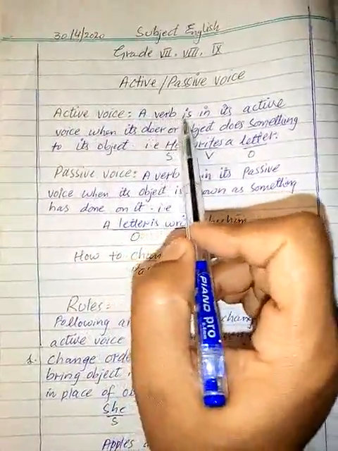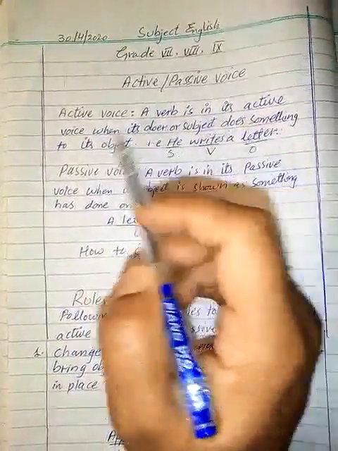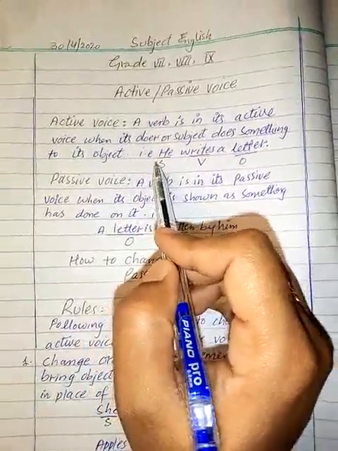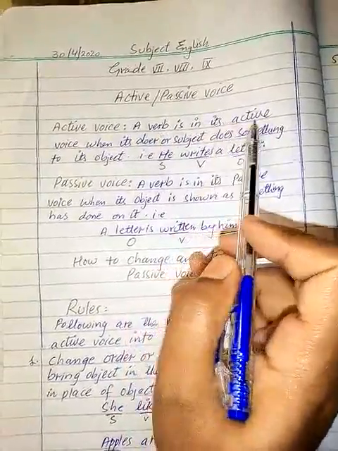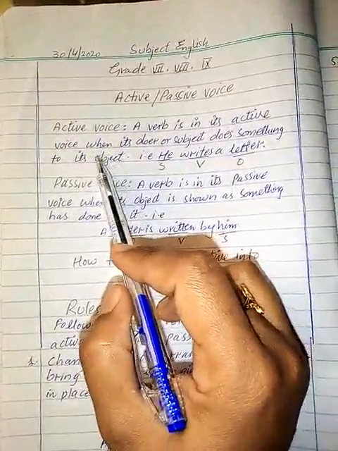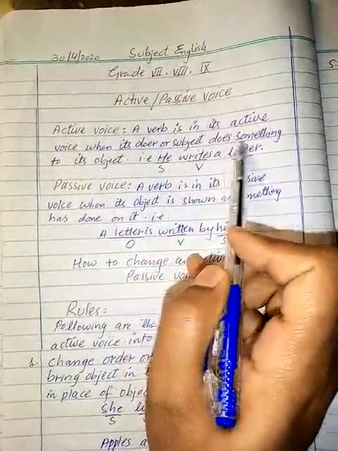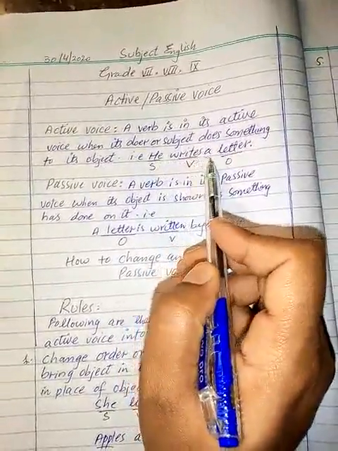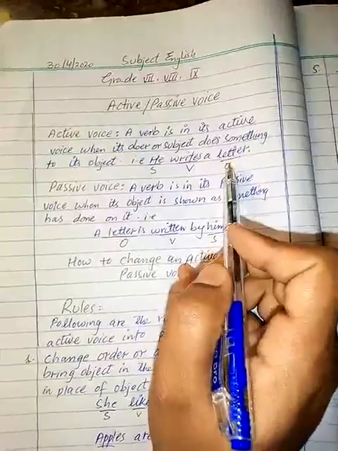Active voice: a verb is in its active voice when its doer or subject does something to its object. For example, he writes a letter. Now see, a verb is in its active voice. What is active voice? Active voice is when subject does something to its object. Now look at the sentence. He writes a letter. He is a subject, writes is a verb, and letter is object.